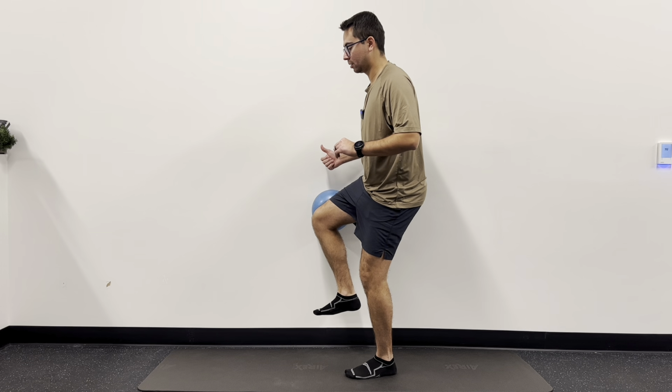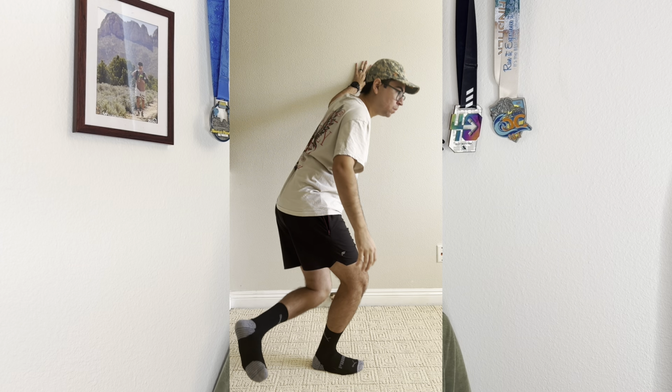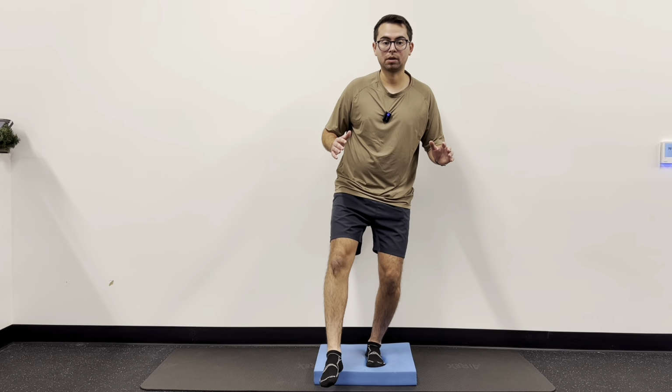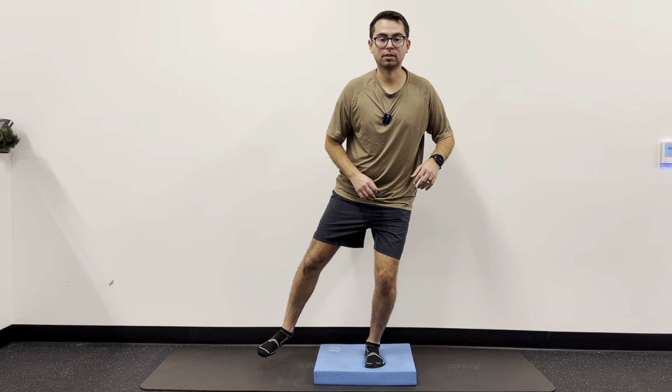Captain Morgan's, curtsy squats, three-way reach. Try these out in your next program.